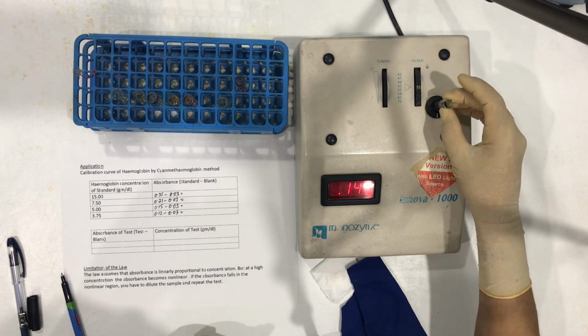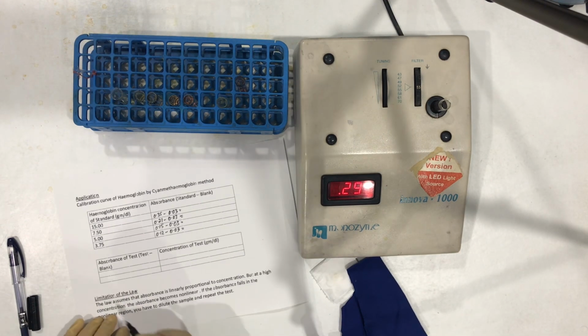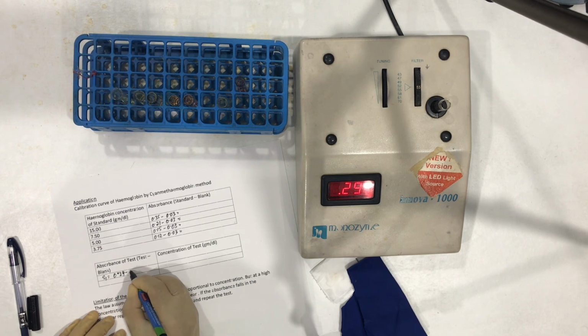Sample S1 is giving absorbance of 0.29. S1 is giving absorbance of 0.29 minus blank 0.03.